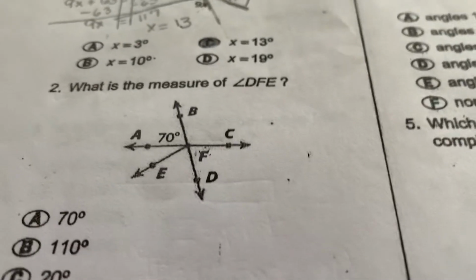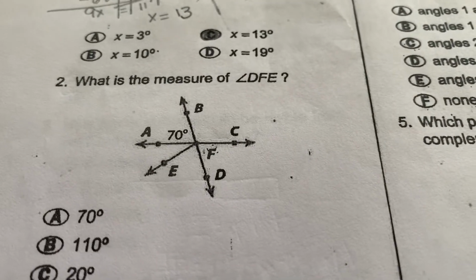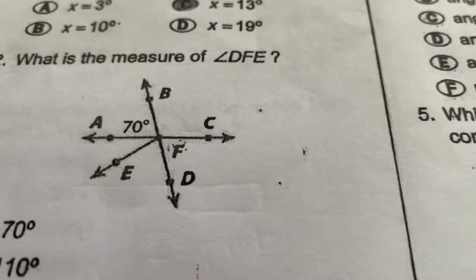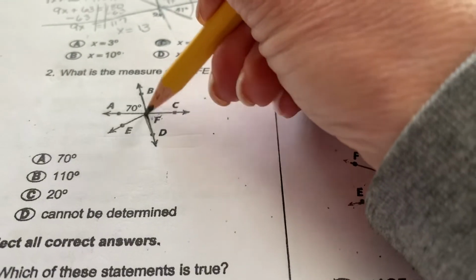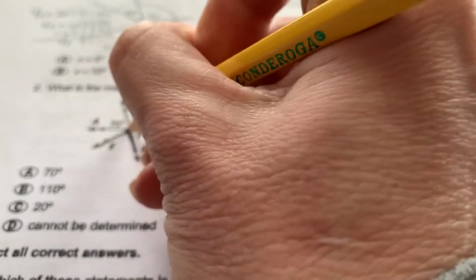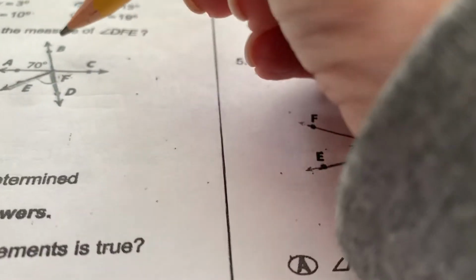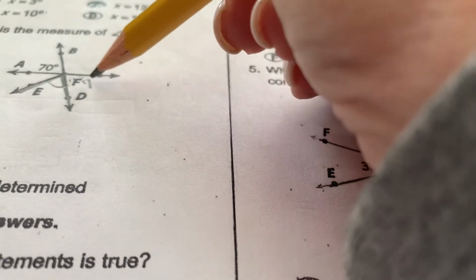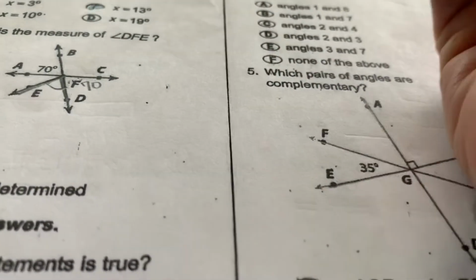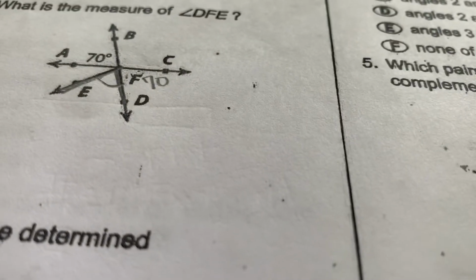Number 2, what is the measure of angle DFE? So let's look. DFE is this angle right here. Well, let's see what we can figure out. This angle is 70, which means this angle is 70. But other than that, we don't know anything.